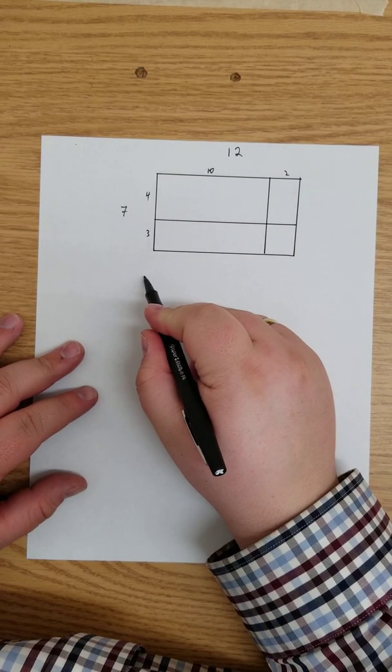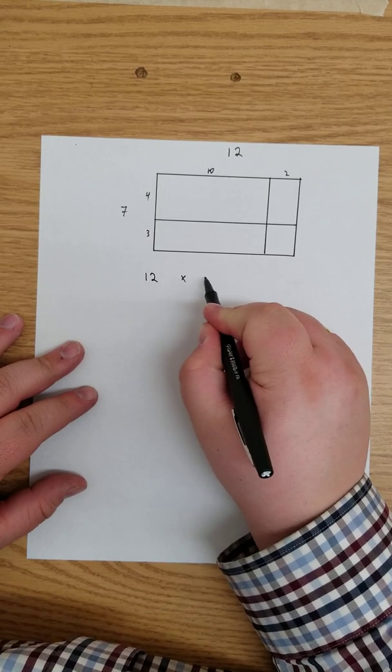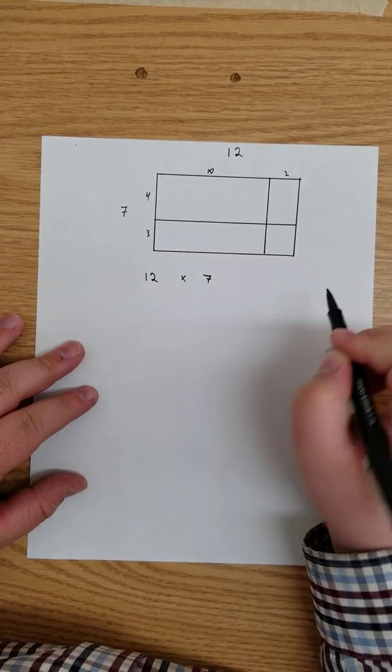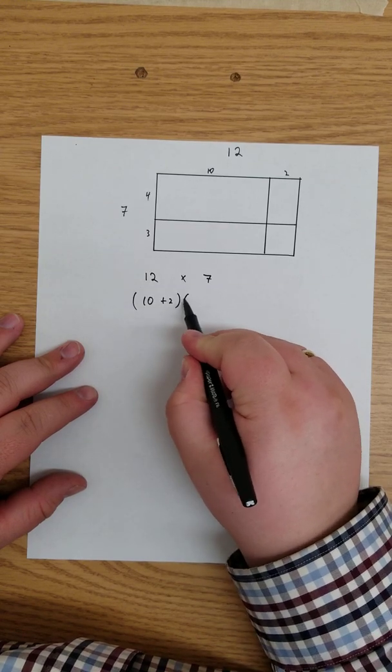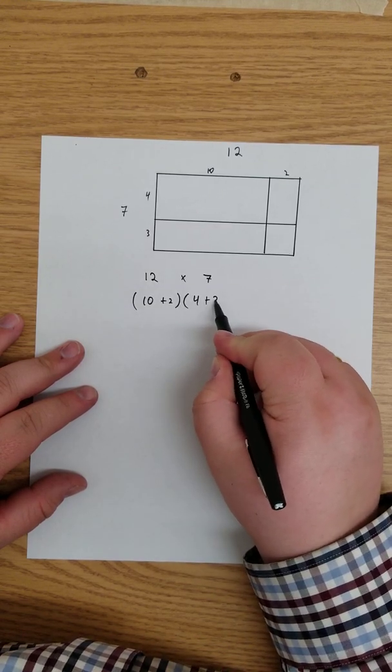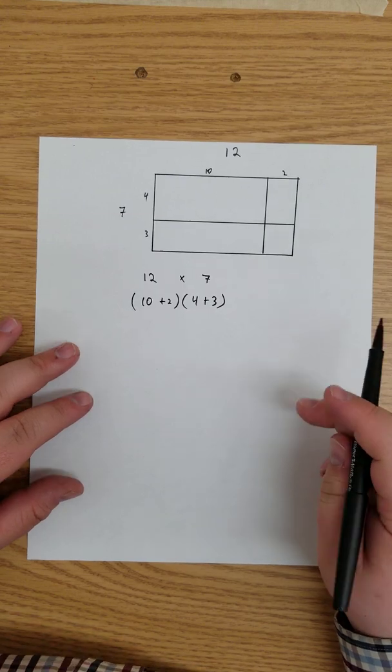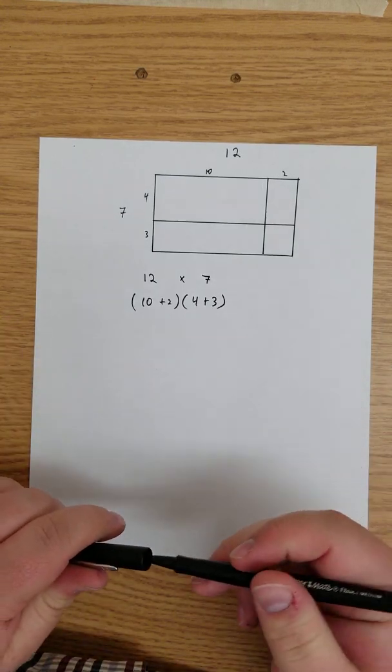What we've done is we've changed the problem from 12 times 7 into a problem that looks like 10 plus 2 times 4 plus 3. And that's going to be key.